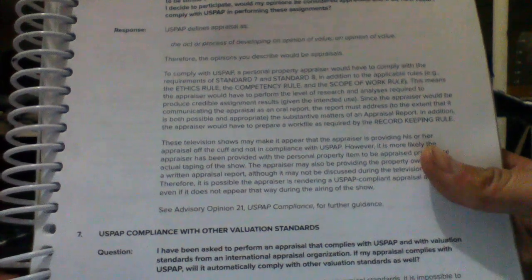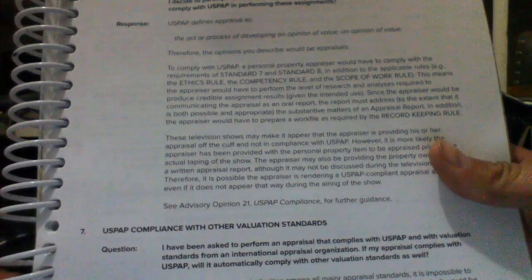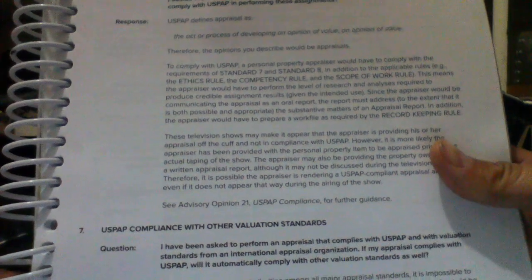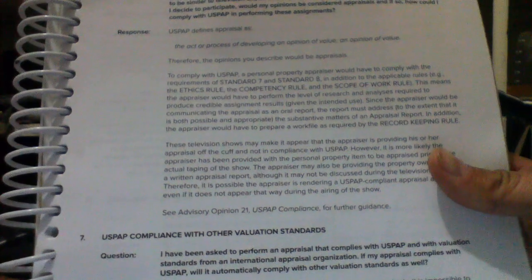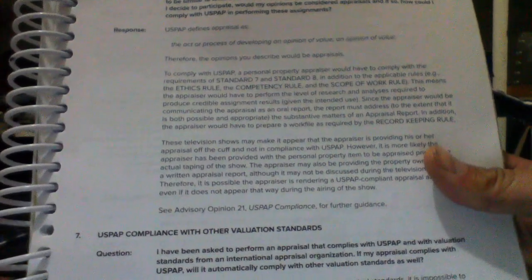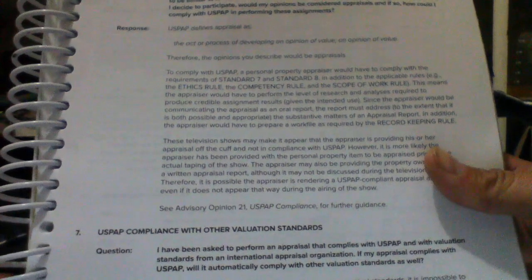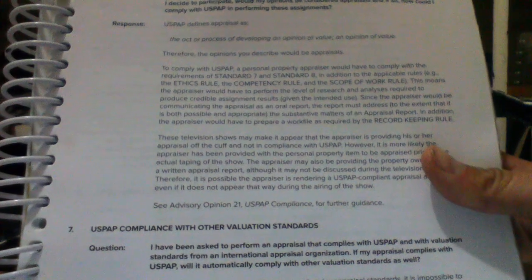Number 8. Differences between appraisal and appraisal report. Question. I have heard some very experienced appraisers and appraisal clients use the terms appraisal and appraisal report interchangeably. I know they are each defined separately in USPAP.